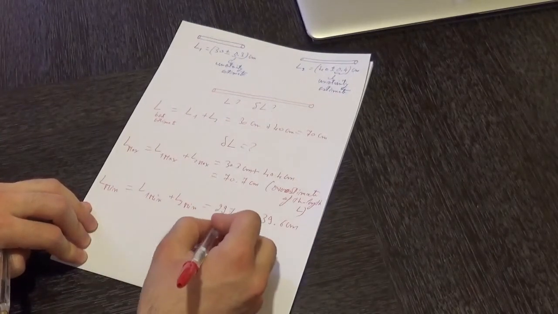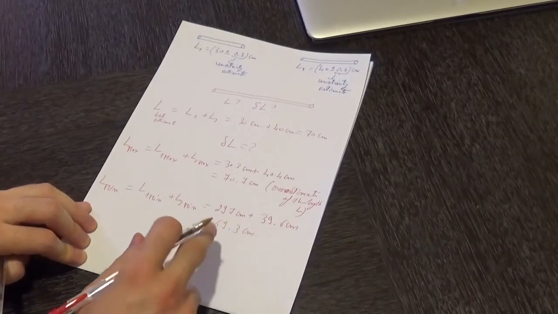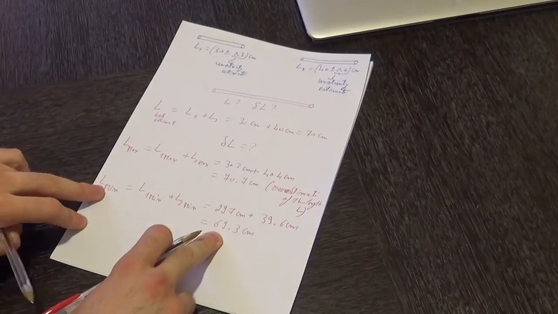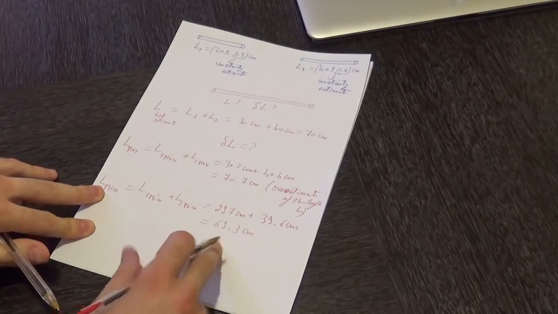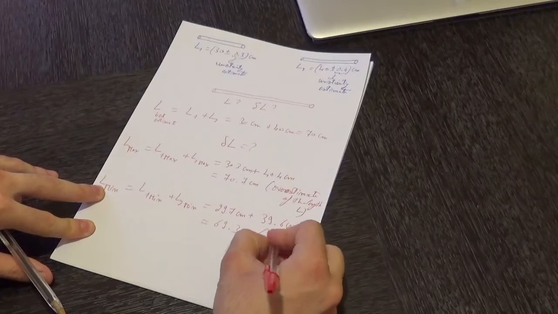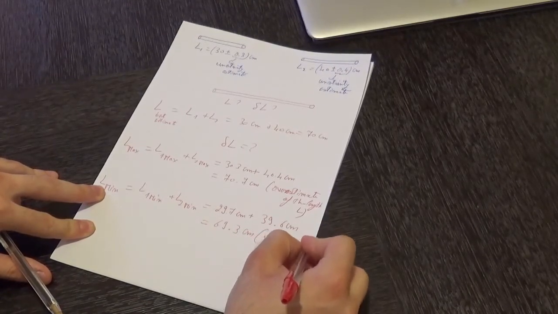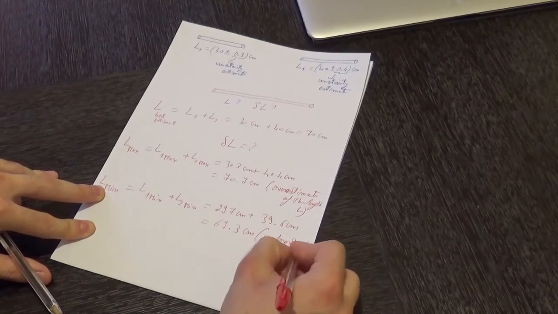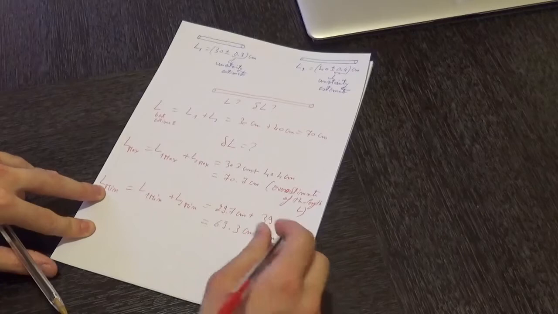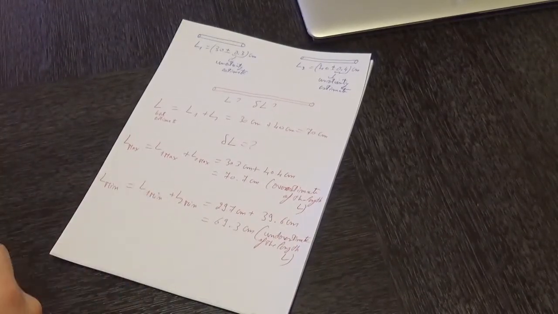Therefore, the total would be equal to 69.3 centimeters. And in that case, we are going to consider that result to be the underestimate of the length L. So as we have seen over here, we have established three different values for the length.